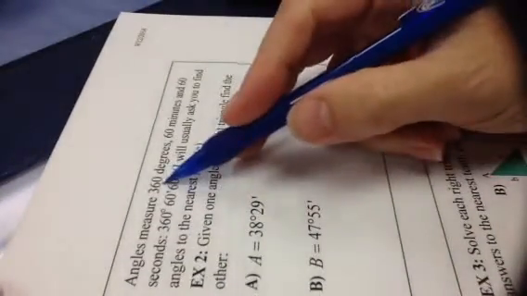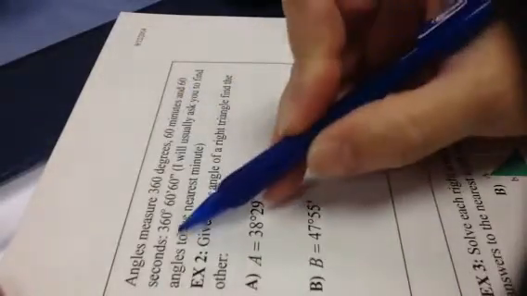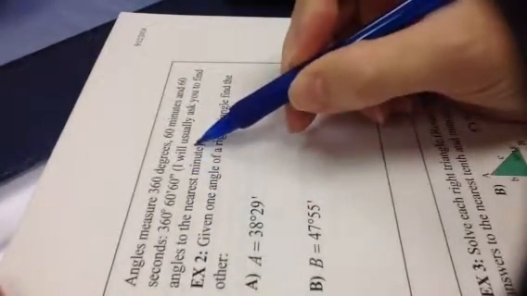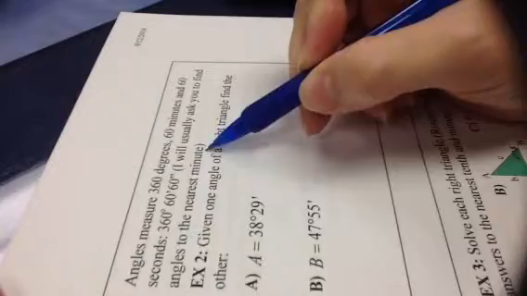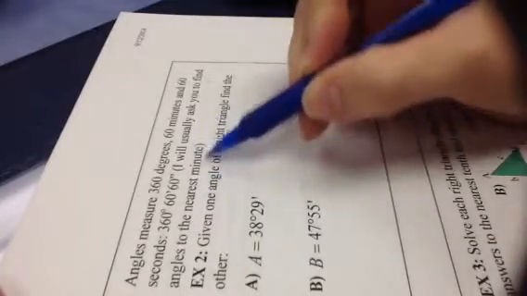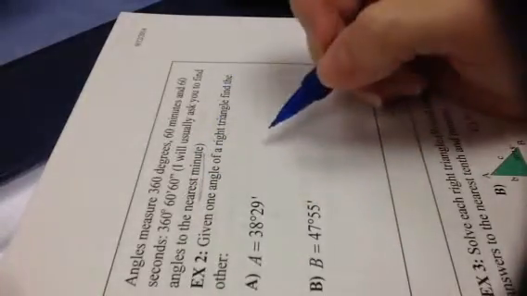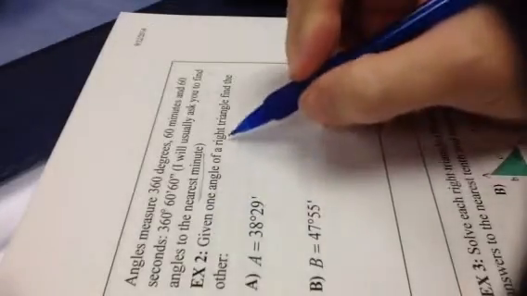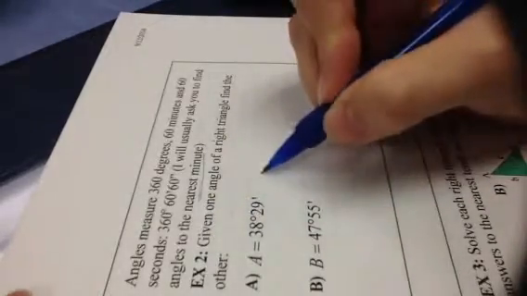Okay, so angle measures: 360 degrees, 60 minutes, 60 seconds. If we're using minutes and seconds, we'll probably just go to the nearest minute. Probably won't do seconds usually. So given an angle in a right triangle, find the other angle in the right triangle. Now remember, in a right triangle one of the angles is 90. That means that the other two angles will have to add up to 90. They'll have a sum of 90.